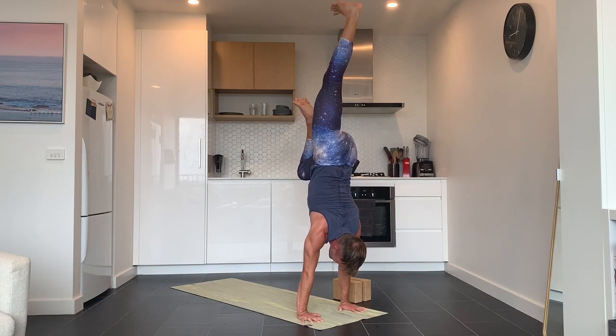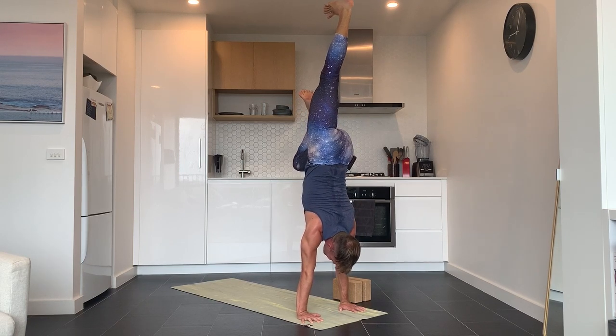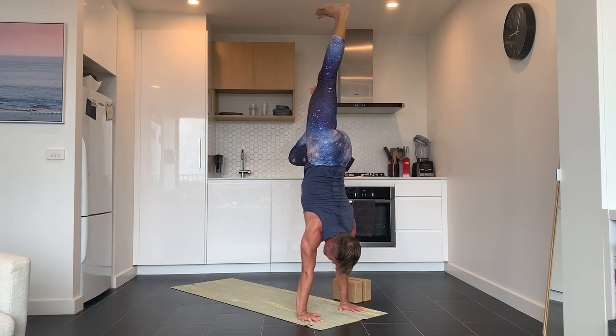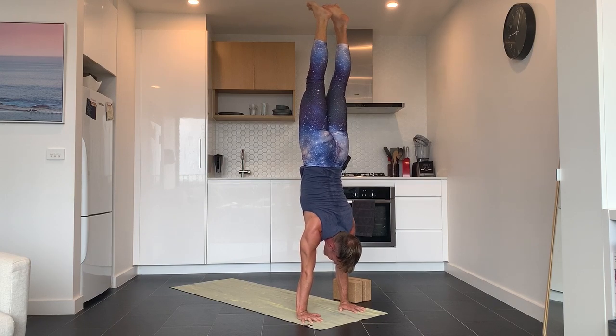Hold for 5. Can you keep your breath steady? 4, keep pushing the floor away, breathe. 3, can you embody that sense of focus? 2, maybe both legs up towards the sky. And you're going to switch legs.